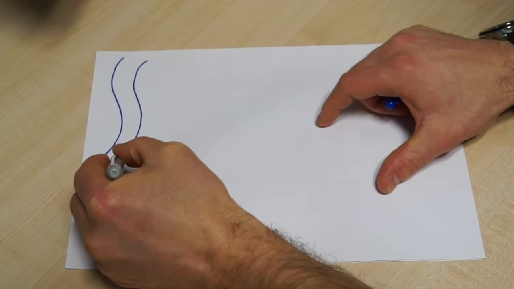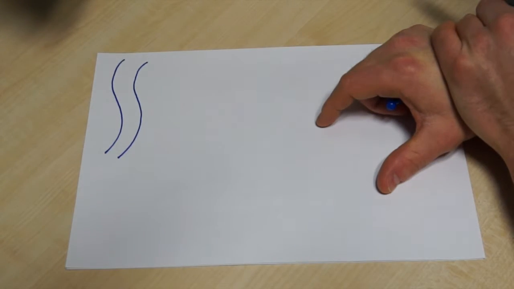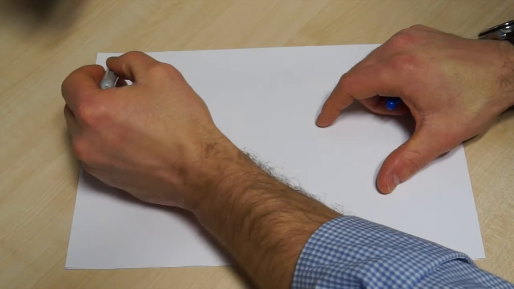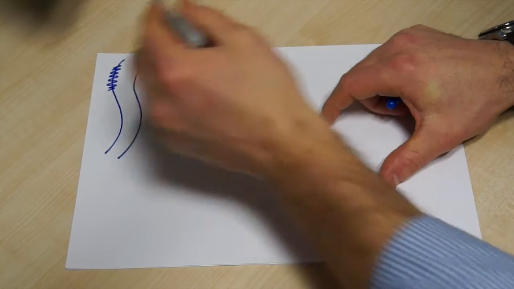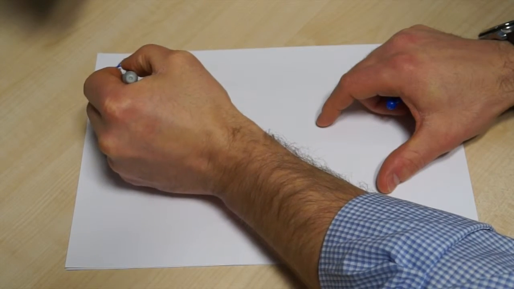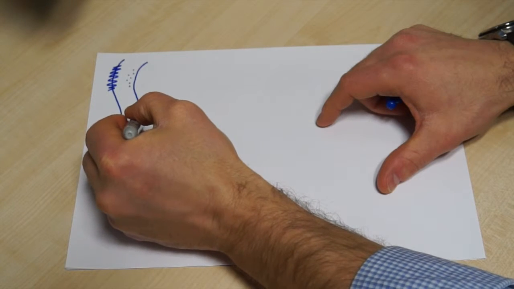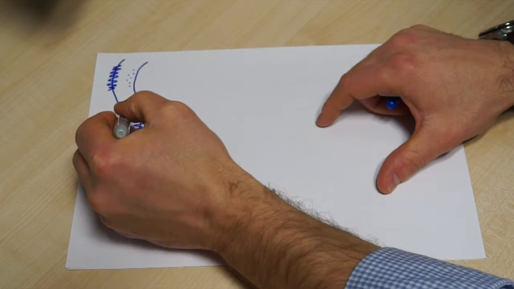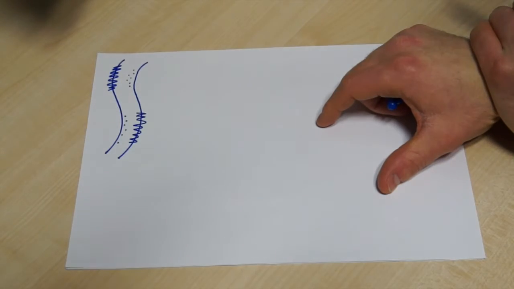So if we wanted to draw a simple diagram, we would start off with a simple bend in our river. And then we want to show the examiner that we've got erosion on the outside. We've got deposition on the inside. Then we show again that on the outside bend we get erosion, and on the inside bend we get deposition.